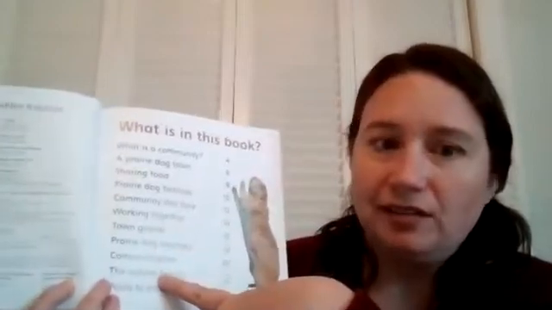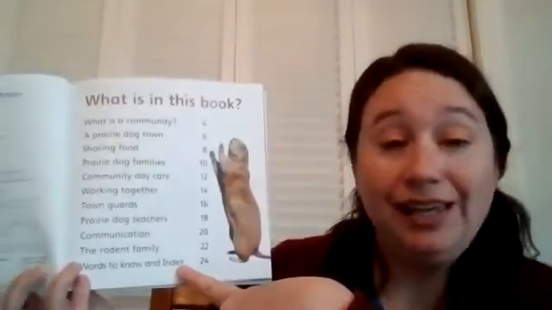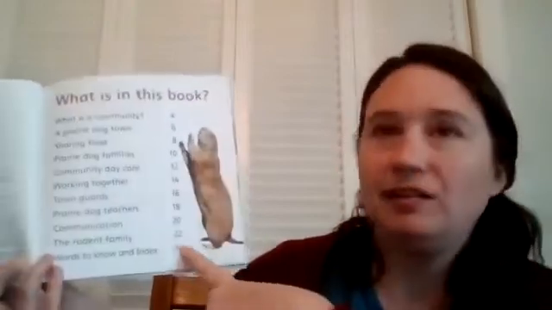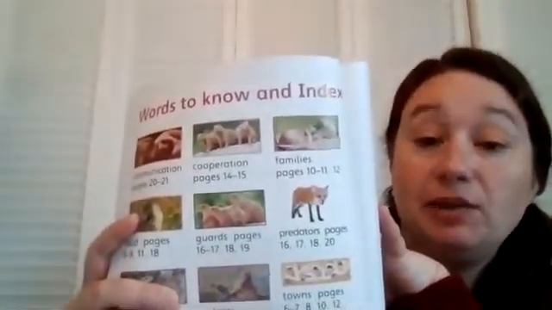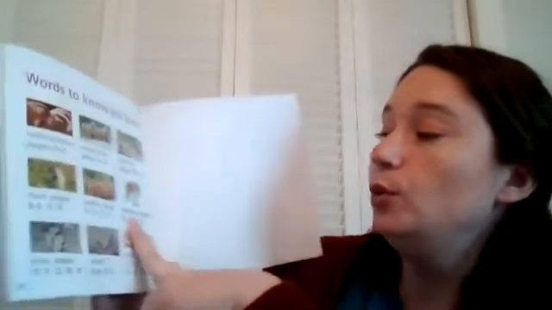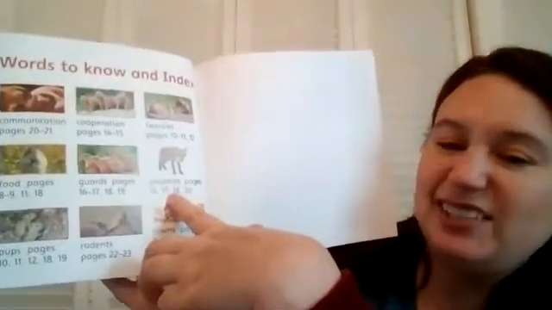Since the table of contents doesn't tell me, I can try looking in the index. So it says here the index is on page 24. So that's where I'm going to go to see if I can find out information on predators of prairie dogs. So here's my index, and now I'm going to see if I can find predators. It says communication, cooperation, families, food pages, guards. Ooh, predators. It says pages 16, 17, 18, and 20. So I'm going to go to those pages.